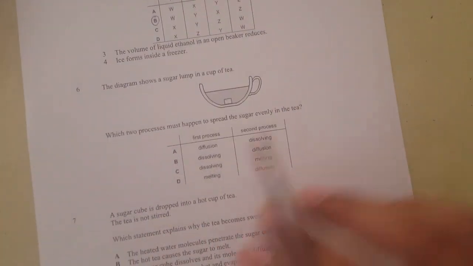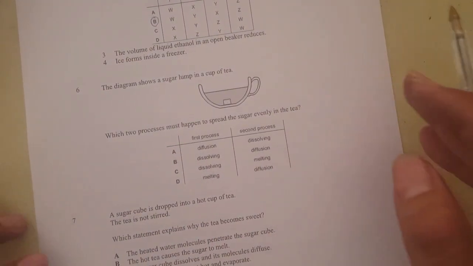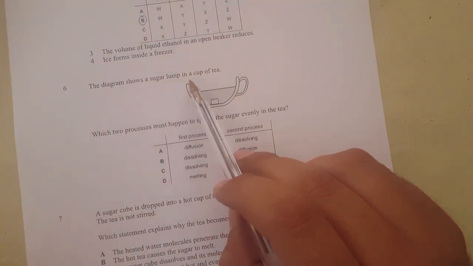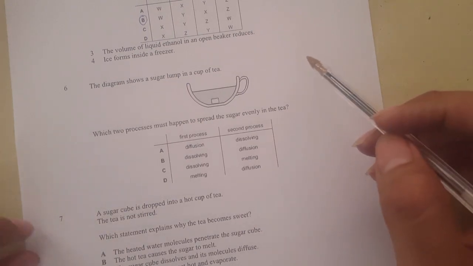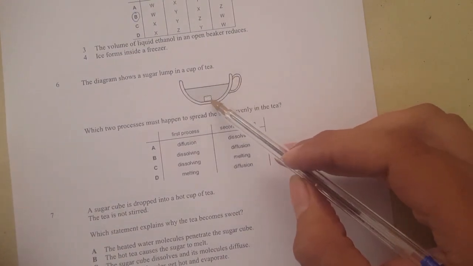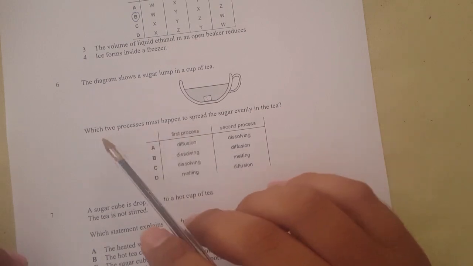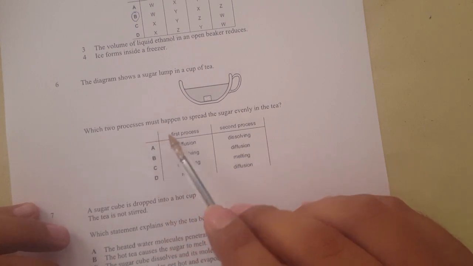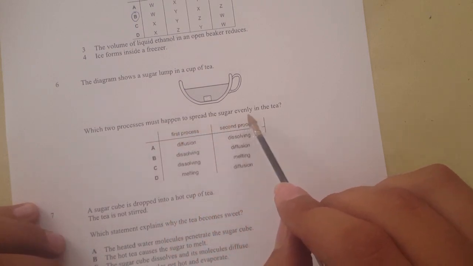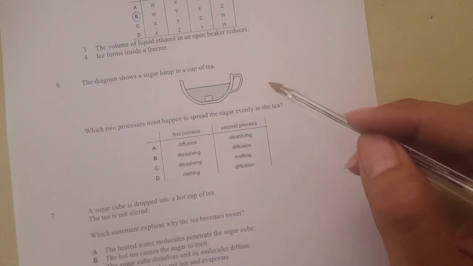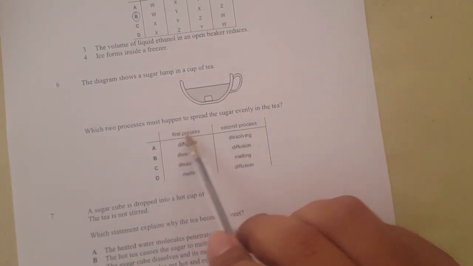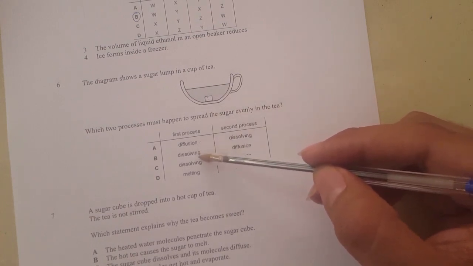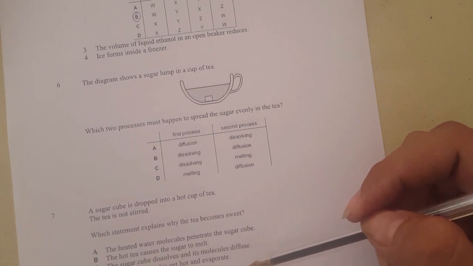Okay, good. Let's see now the sixth question. Here they said that the diagram shows a sugar lump in a cup of tea. Here we have a cup of tea, then a piece of sugar. The question here is, which two processes must happen to spread the sugar evenly in the tea? Okay, so here we have the first process. In your opinion, which will be occurring here? Is it diffusion or dissolving? What do you think?